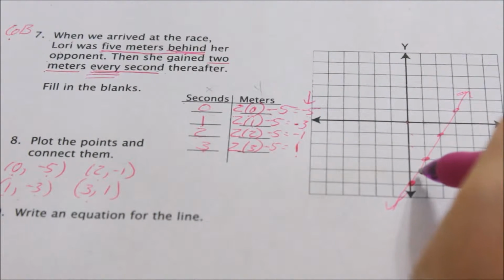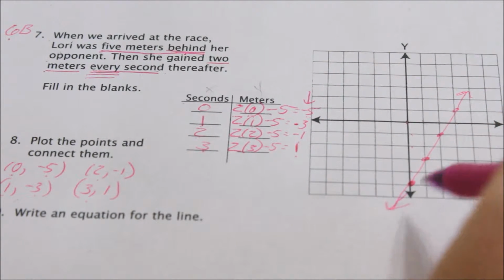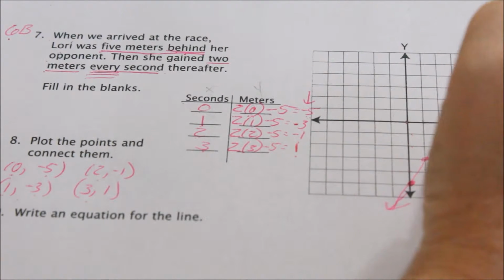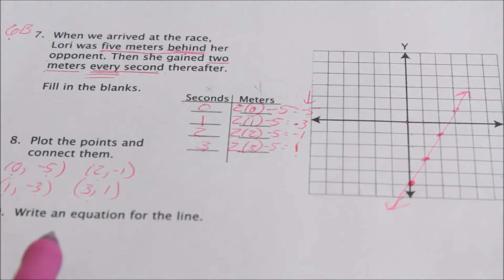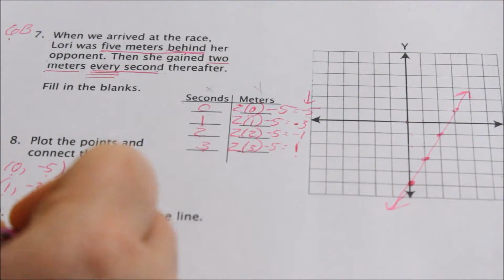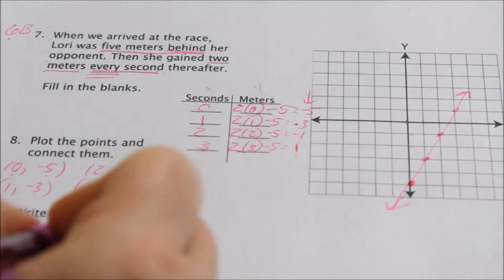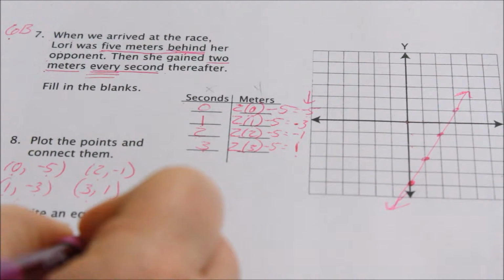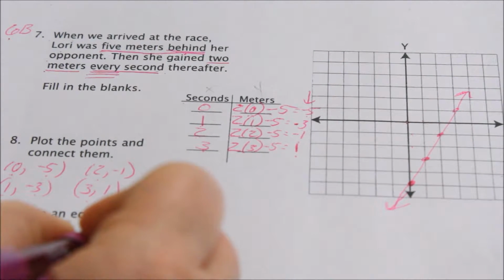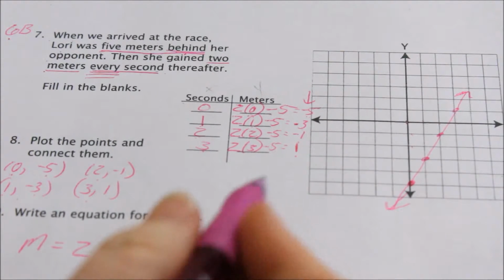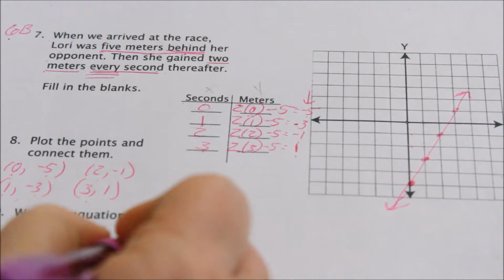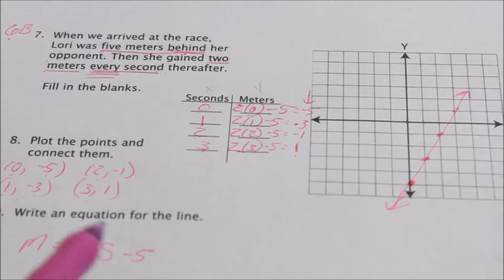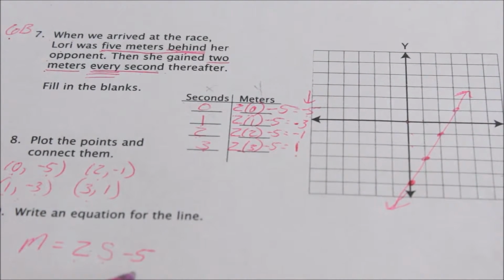Always draw your lines, draw them through all your points with an arrow at each end, because those arrows say that it goes forever in each direction. Now to write an equation, how did we calculate her meters? We said that meters equals 2 meters times every second, that's an S, 2 meters times every second she went minus the 5 she was originally behind. So this is how we calculated her meters.